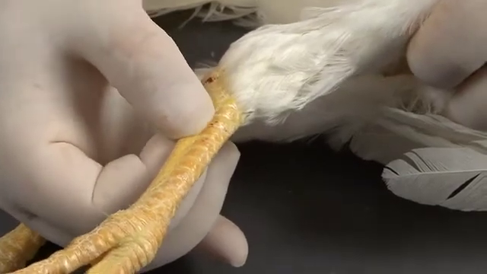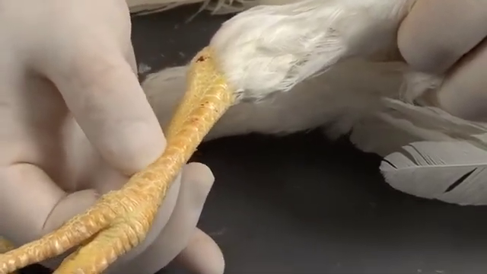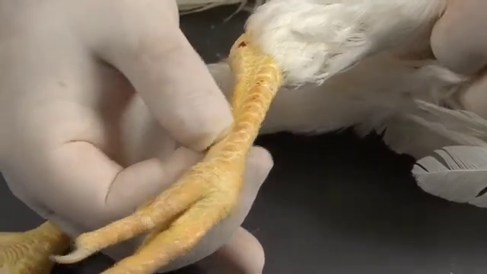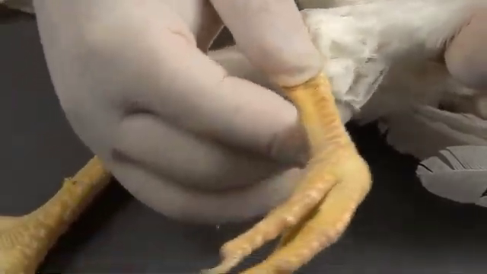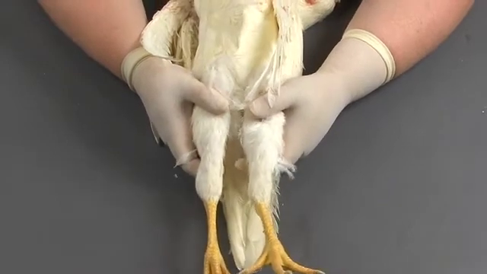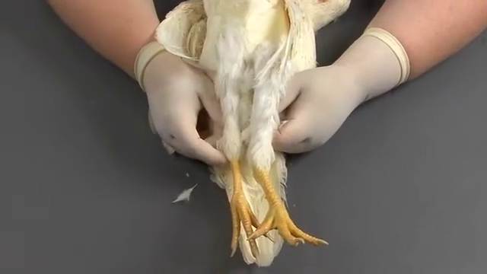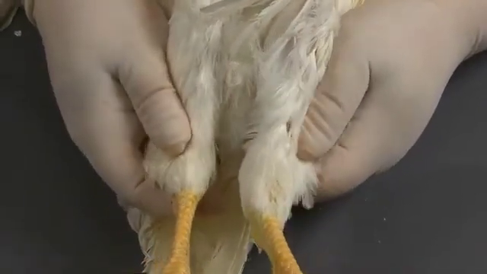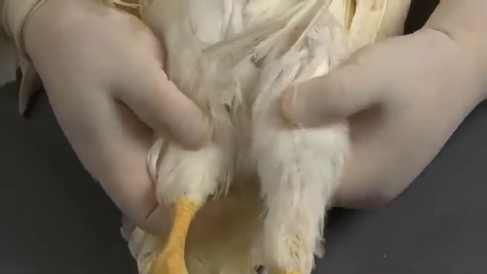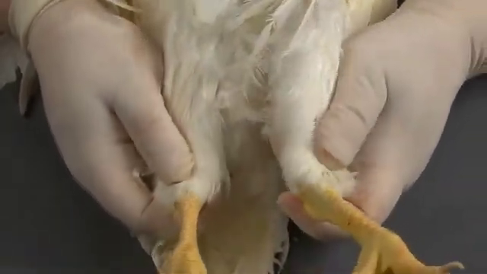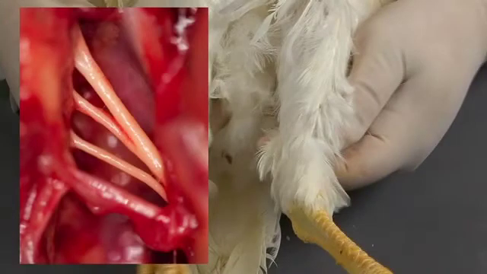Palpate the tendons. Assess them for swelling, that may be indicative of tenosynovitis, or laxity associated with tendon rupture. Examine the musculature of the legs, noting symmetry and tone. Asymmetry in size may indicate muscle atrophy, resulting from injury or damage to the nerves of the limb. Any muscle atrophy observed during the external exam will require a close inspection of the corresponding nerves during the internal exam.